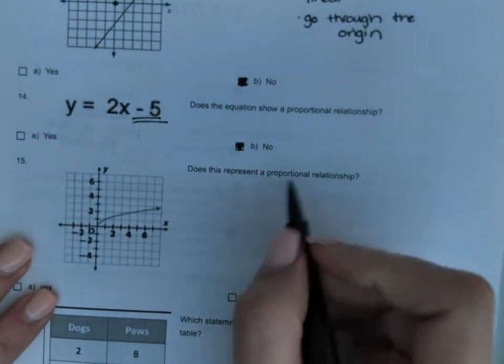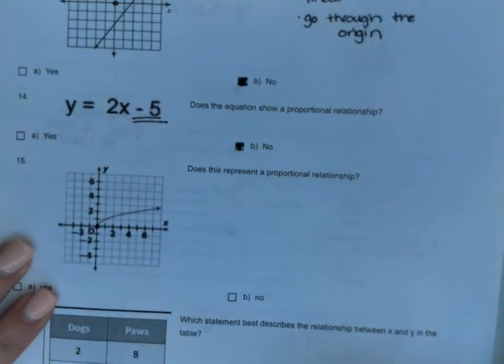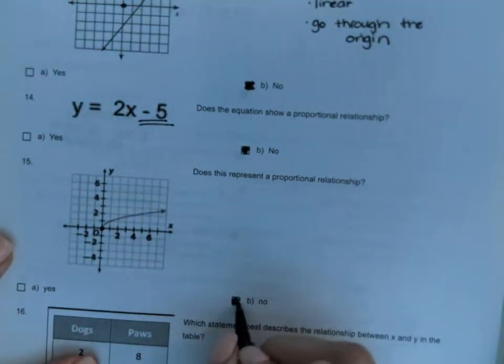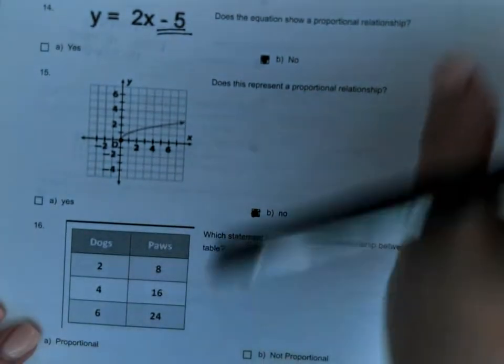Is this proportional? It's going through the origin, but is that a straight line? No, that is a curved line, so that is not proportional.